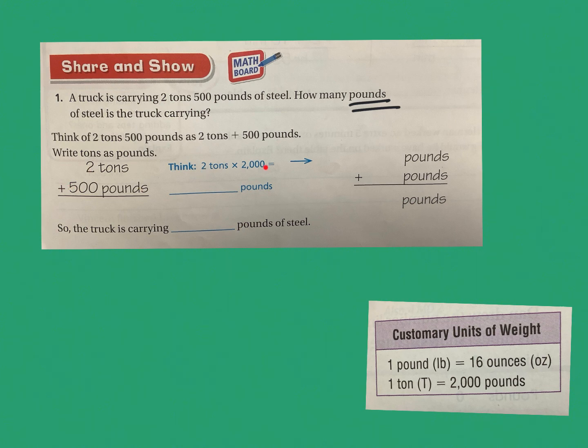Okay. Well, what is 2 tons in pounds? We know that 1 ton is 2,000 pounds. So 2 tons would be, right, 4,000 pounds. And then we have the 500 pounds here. So when you put all of that together, we get 4,500 pounds. So the truck is carrying 4,500 pounds of steel.